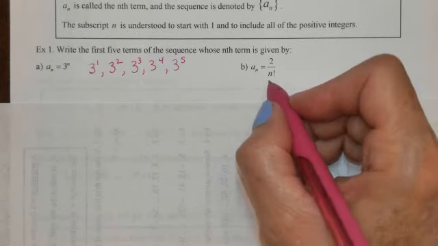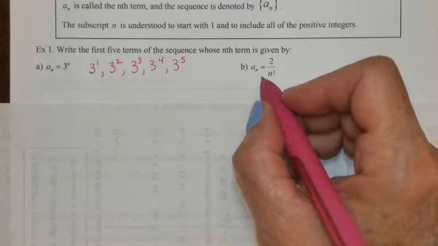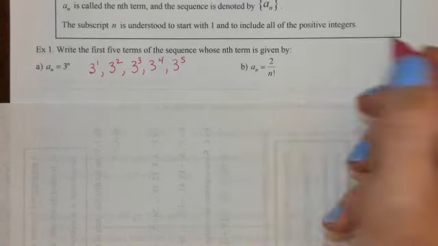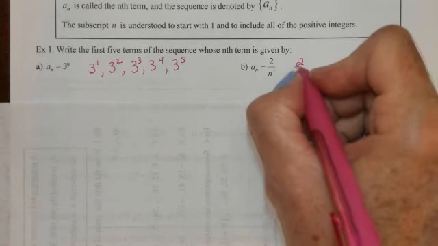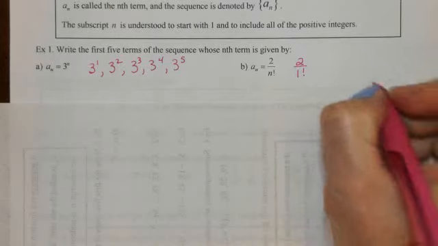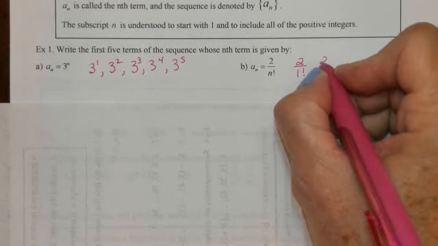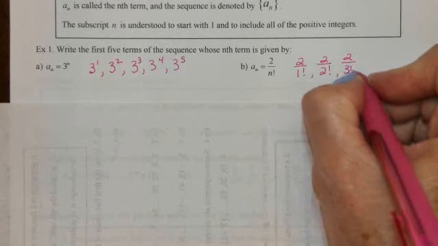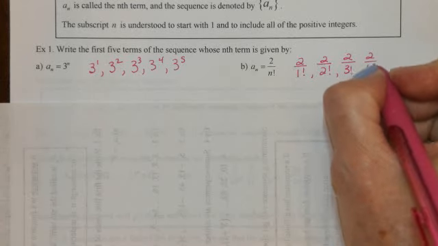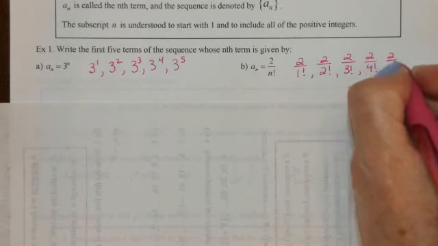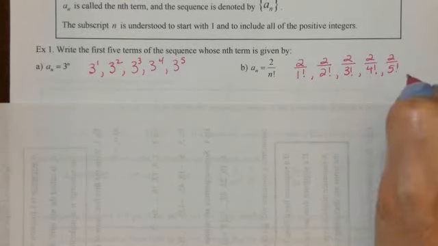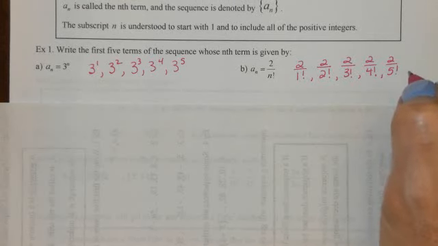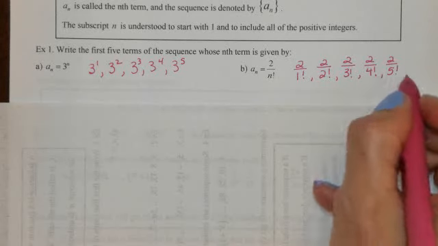In part B, we have this sequence. So the first term would be when n is 1, so we would have 2 over 1 factorial. The next term would be 2 over 2 factorial, 2 over 3 factorial, 2 over 4 factorial, and 2 over 5 factorial. So in this unit and in the next unit, we are going to be using factorials quite a bit, and it will be good for you to recognize the value of these factorials.